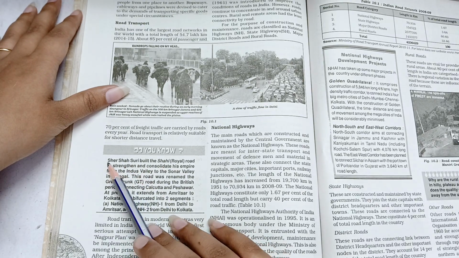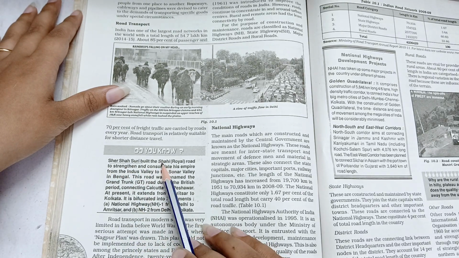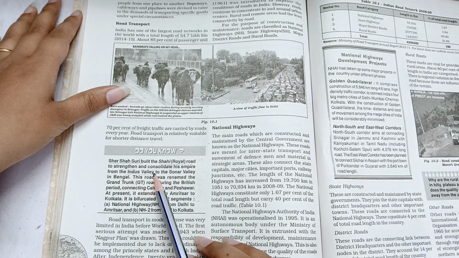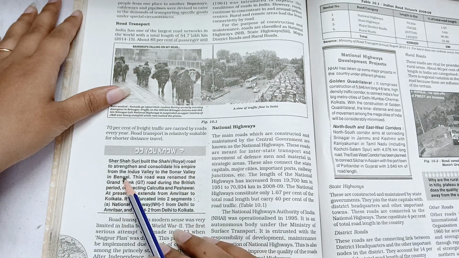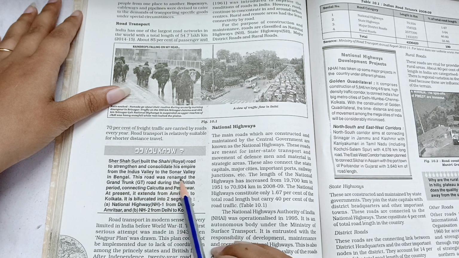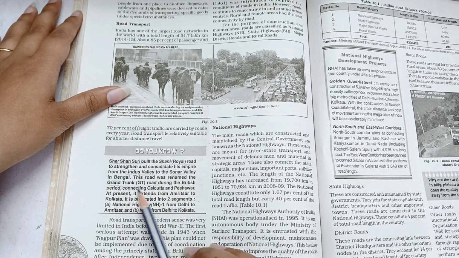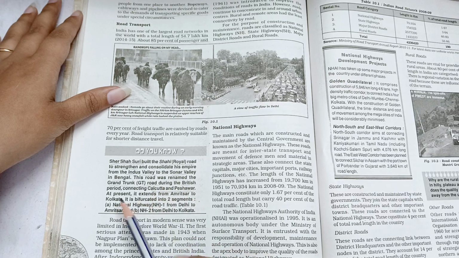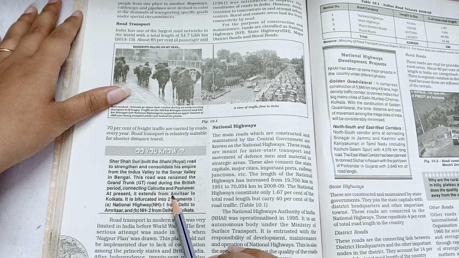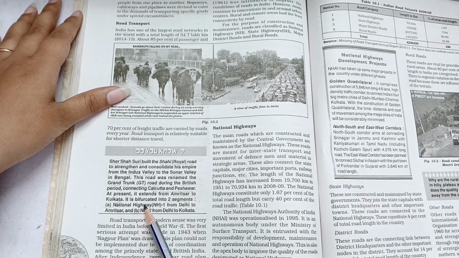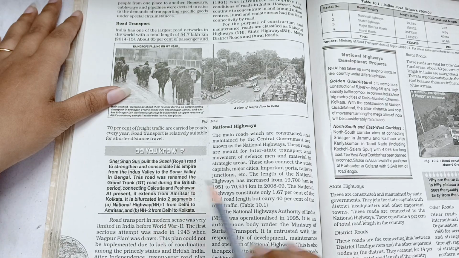Do you know Sher Shah Suri built the Shahi Royal Road to strengthen and consolidate his empire from the Indus Valley to the Sonar Valley in Bengal? This road was renamed the Grand Trunk (GT) Road during the British period, connecting Calcutta to Peshawar. At present, it extends from Amritsar to Kolkata. It is bifurcated into two segments: A. National Highway NH1 from Delhi to Amritsar and B. NH2 from Delhi to Kolkata.